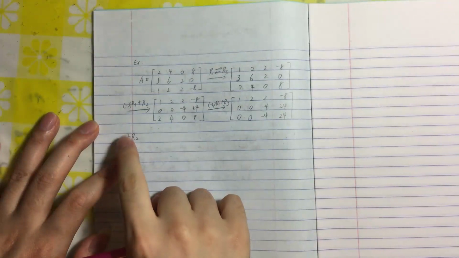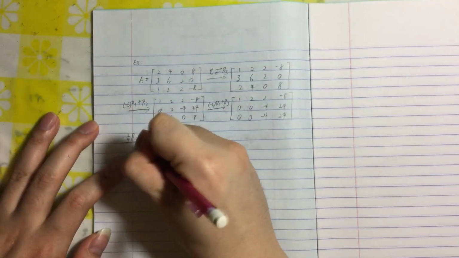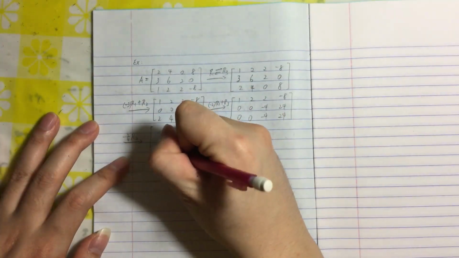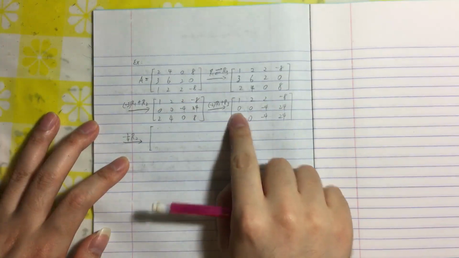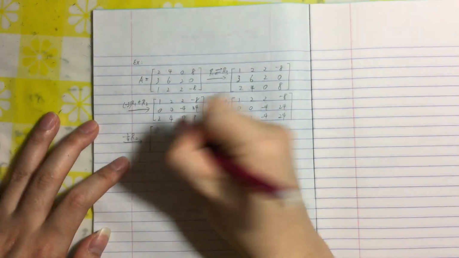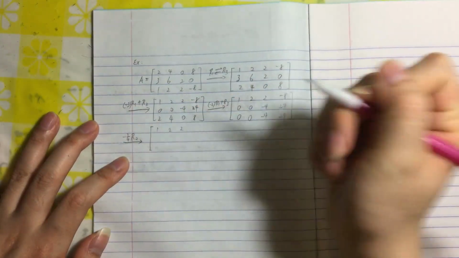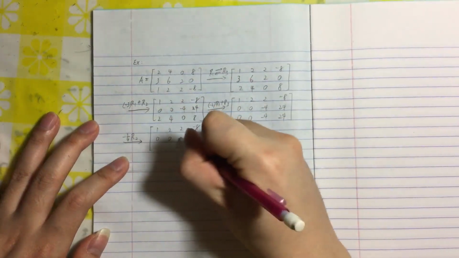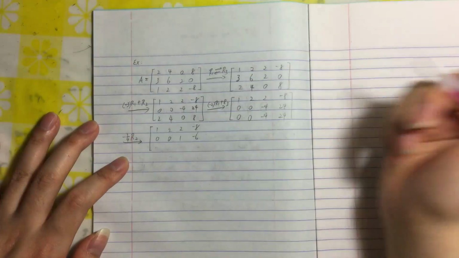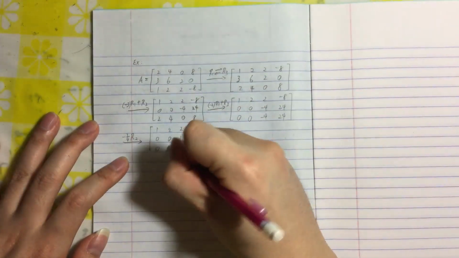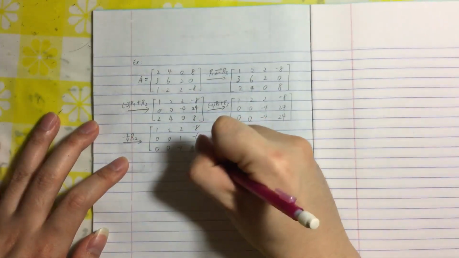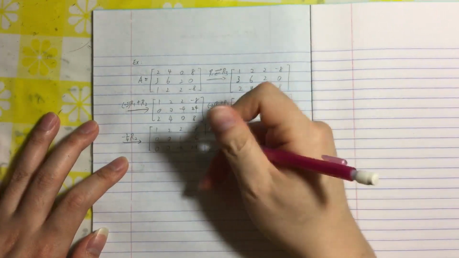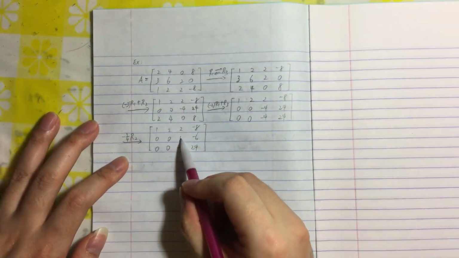We can multiply a row by a non-zero constant. That's an elementary row operation. Multiply the second row by -1/4. The first row stays the same. From the second row I get 0, 0, 1, -6. The third row stays the same. I get 0, 0, -4, 24. Now this is a leading one here.